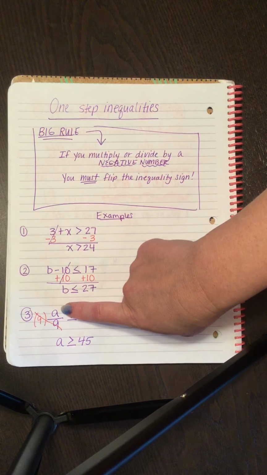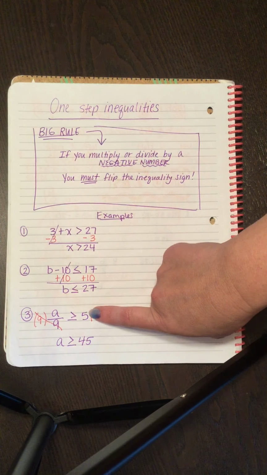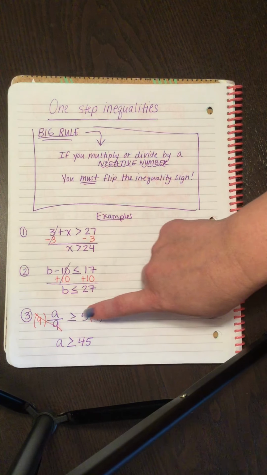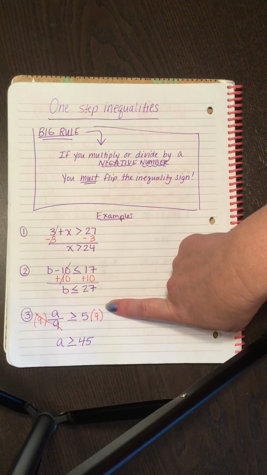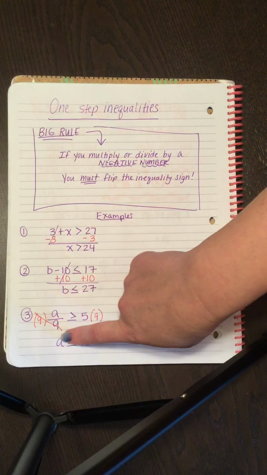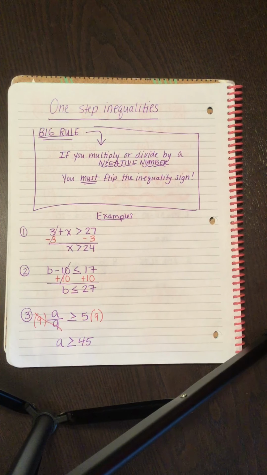Here, I've got a divided by 9 is greater than or equal to 5. Since this is division, I'm going to multiply both sides by that 9. Now I'm not multiplying by a negative, so I'm not flipping that sign. So these 9s will cancel out, and I will be left with a is greater than or equal to 5 times 9, which is 45.